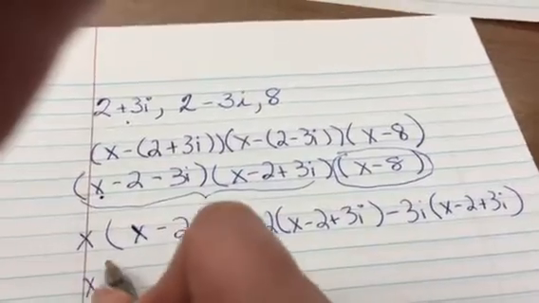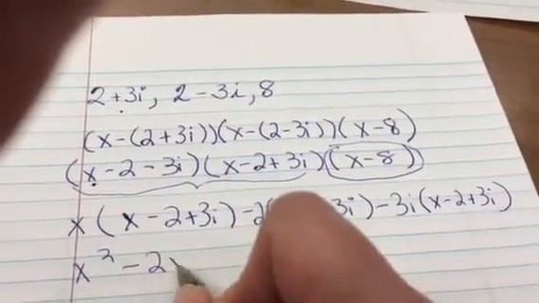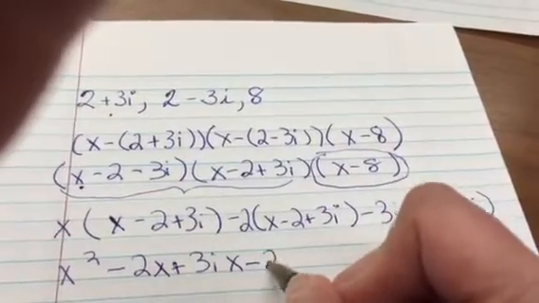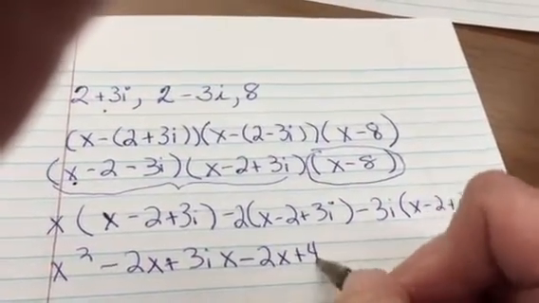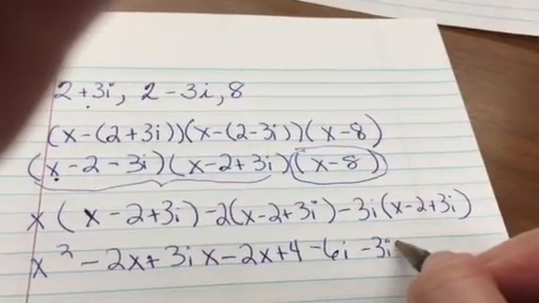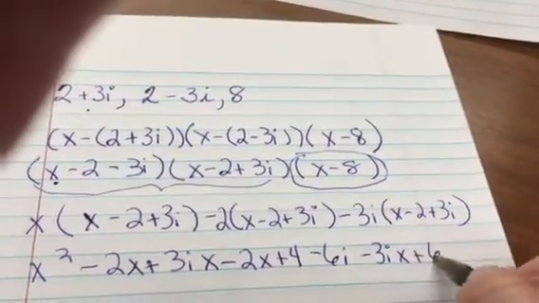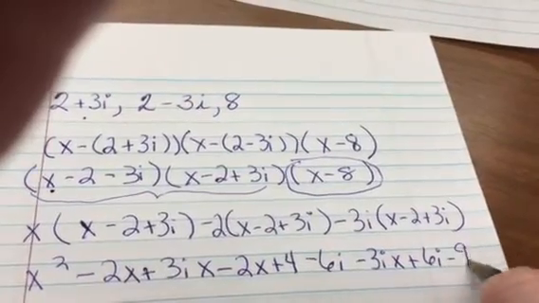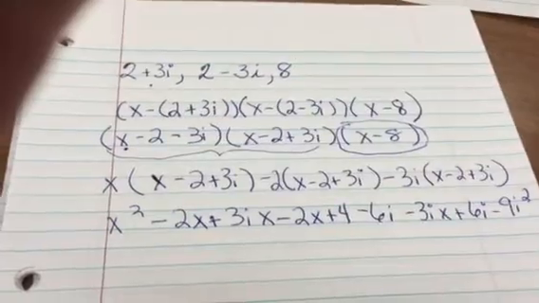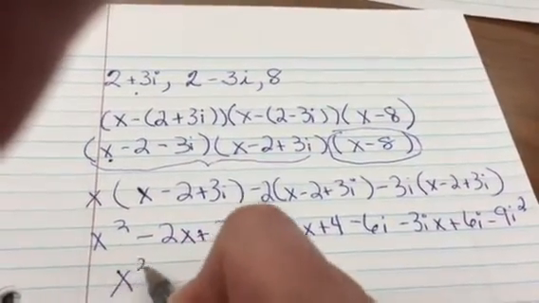So I need to distribute my x, distribute my minus 2, distribute my minus 3i, and don't forget that i squared equals a negative 1. Let's see if we have anything that we can cancel out.